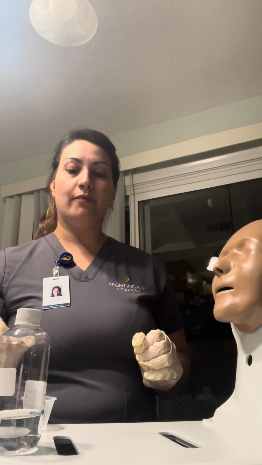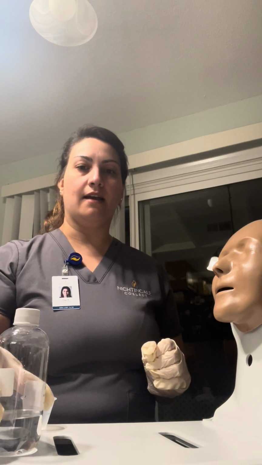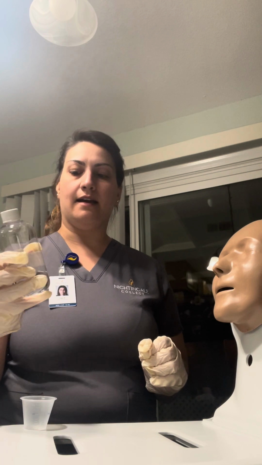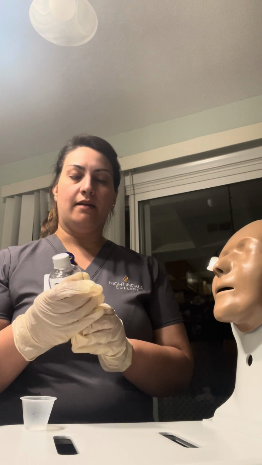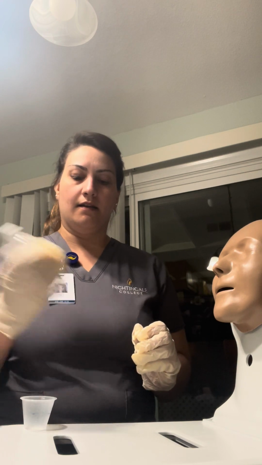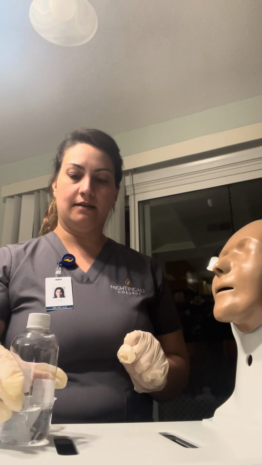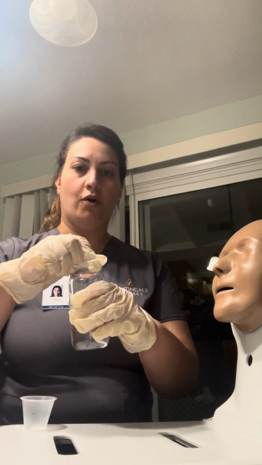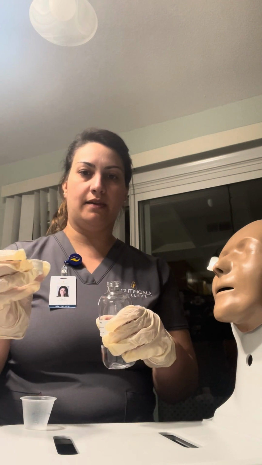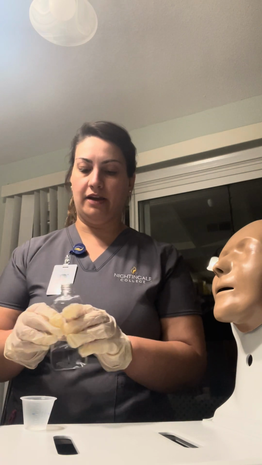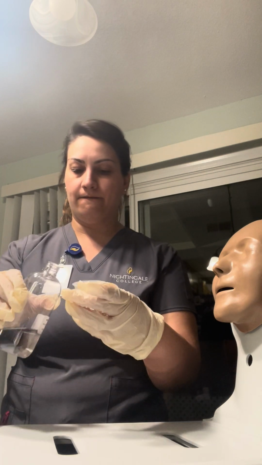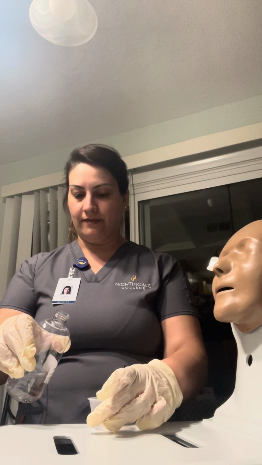Okay, and the next step, we're going to give Ms. Smith acetaminophen, and we're going to make sure that we grab it and the label and we shake it up pretty good. Okay, perfect. And we want to open it, and we want to make sure that we put the cap down, and we are going to pour it on a flat surface.